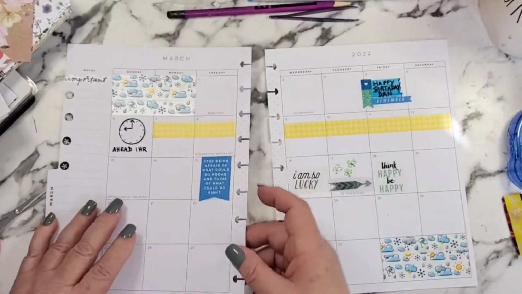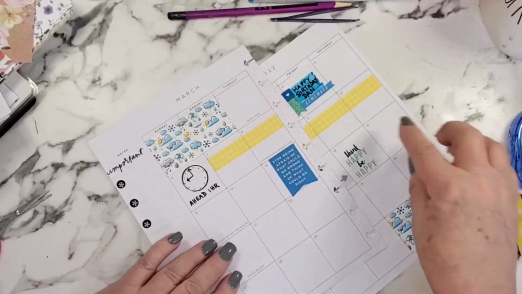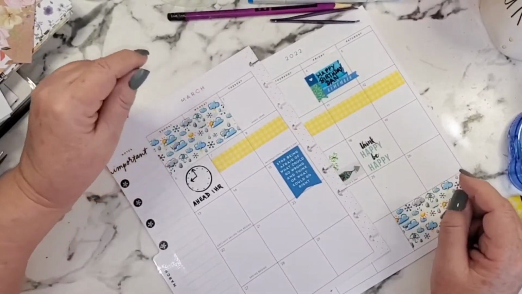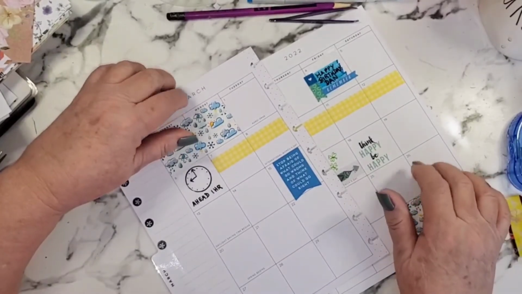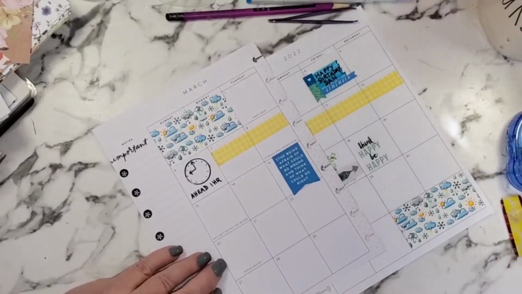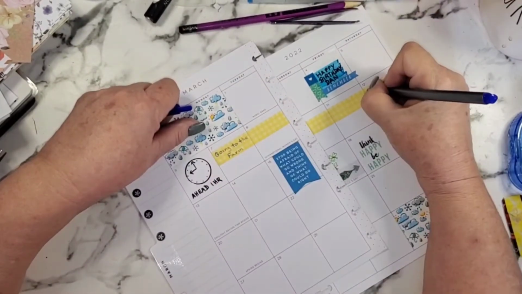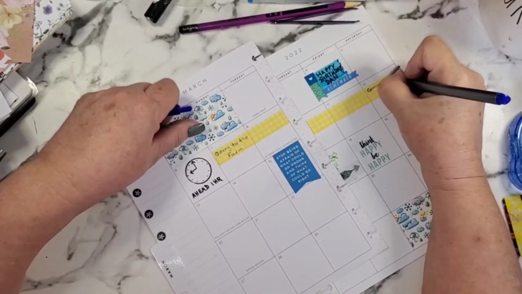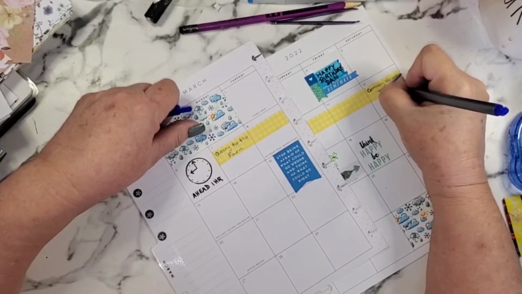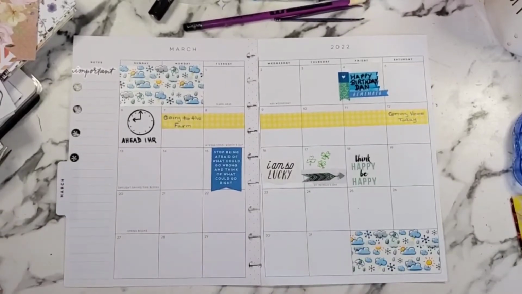So there, I am just going to go to the farm and come home here. And then that blocks off that whole week for me. I think I'm going to write that with a blue pen. This one, maybe. Home today. Right there. So I've got that week blocked off.